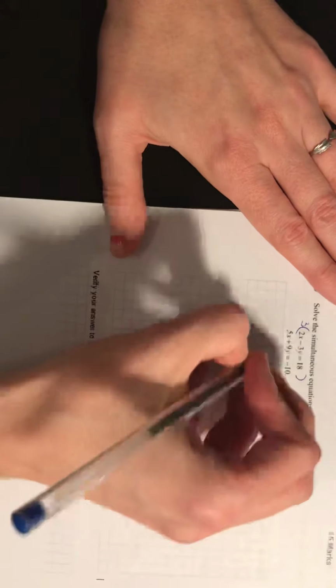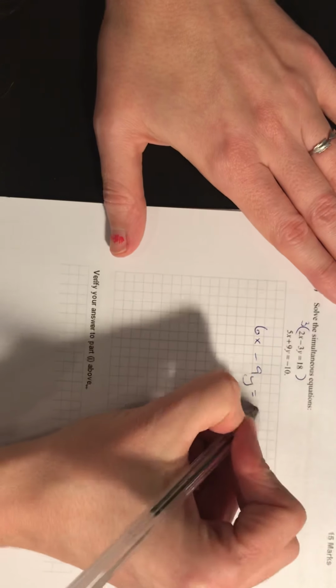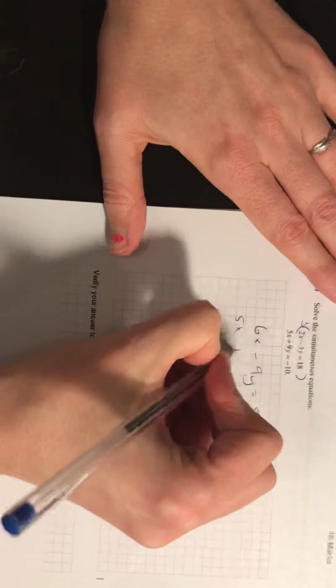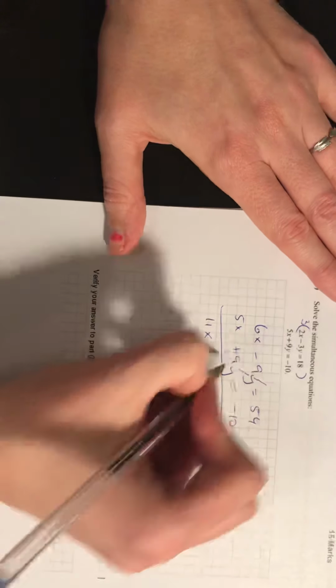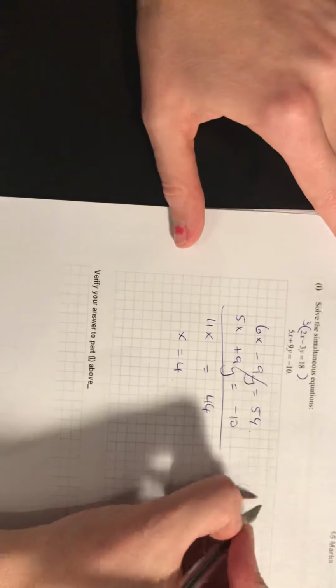So that gives me 6x minus 9y is equal to 54. 5x plus 9y is equal to minus 10. 11x is equal to 44, which means x is 4. If x is 4, throw it back in.